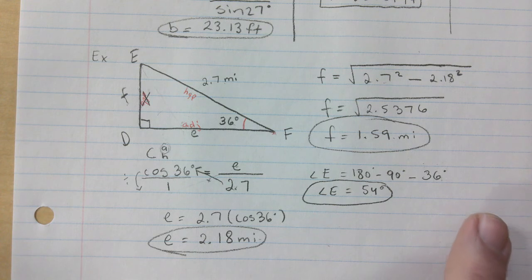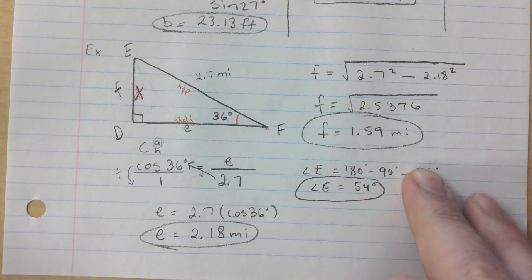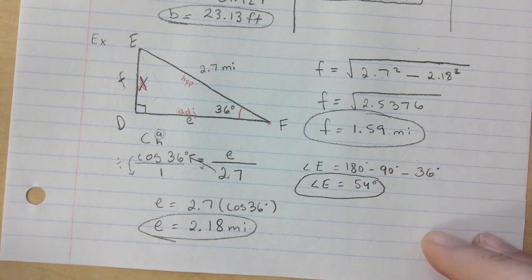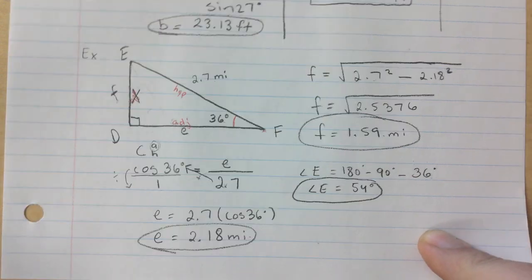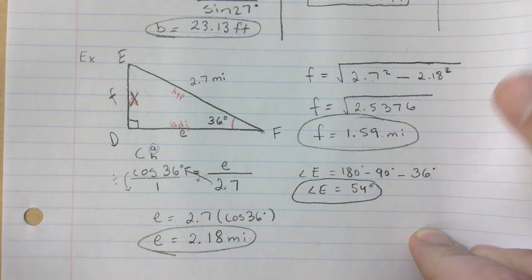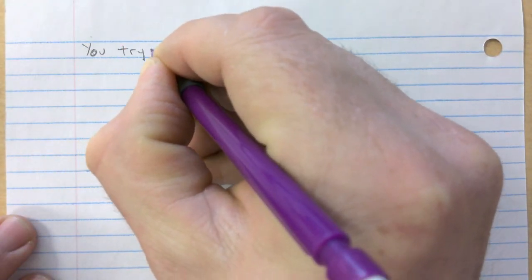All right, now it's time for you to practice. So let's flip the page or continue wherever you're at. I'm going to give you another example to try. Okay, so you try now. And I would say, hey, have one full example on your study sheet on how to solve a triangle.